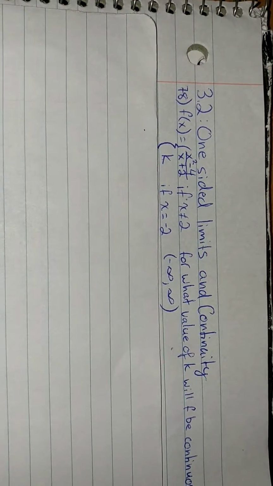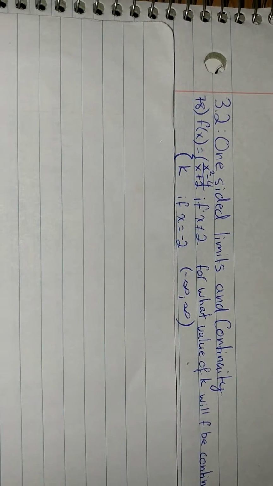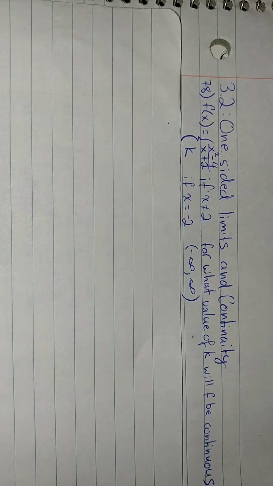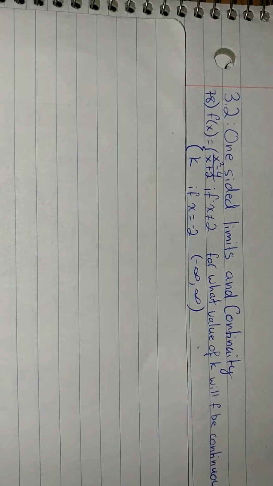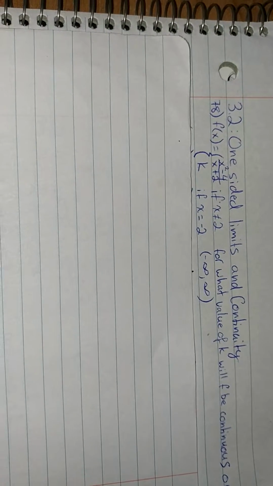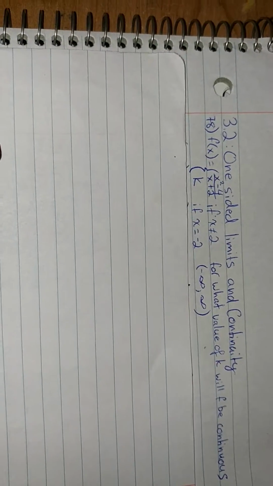Okay, so for my project, I chose to do question 78 from section 3.2 on one-sided limits and continuity. As you can see here, the first question is f of x equals x squared minus 4 over x plus 2, and on the bottom of the piecewise function is k. We're solving for the value of k if f is going to be continuous from negative infinity to positive infinity. The first thing we have to do is try to simplify the top, because if we sub in 2 into it, then we will get 0 over 0, which is an indeterminate form.